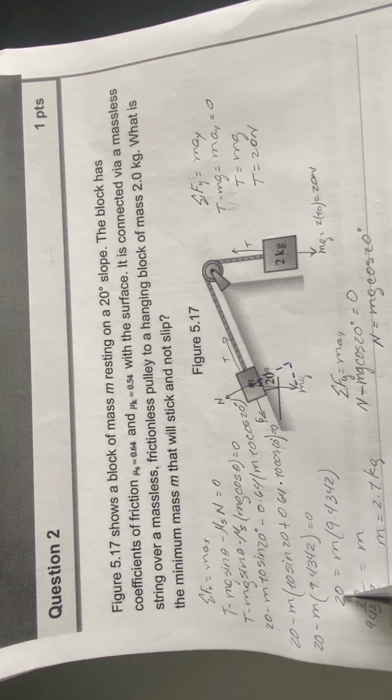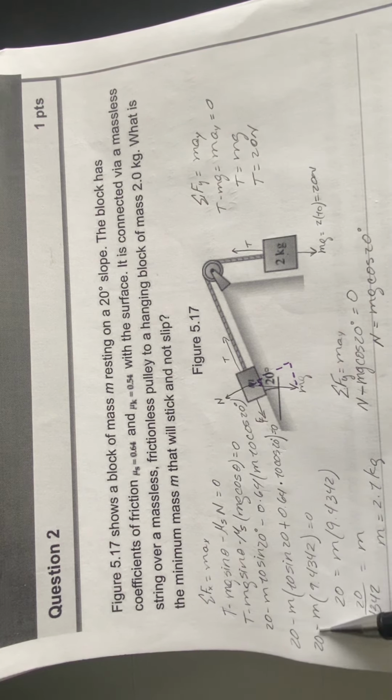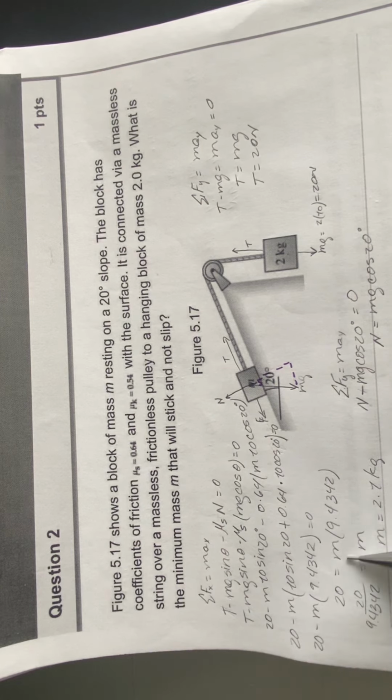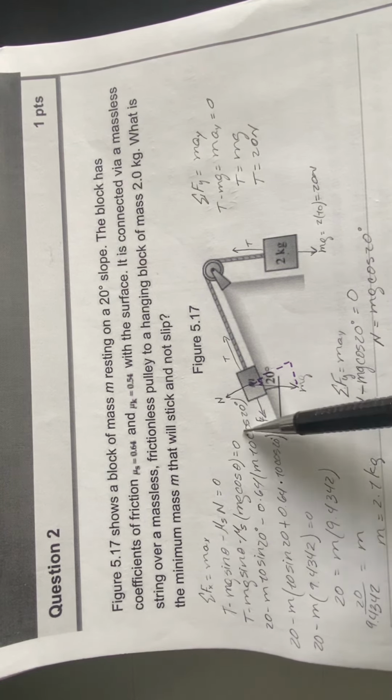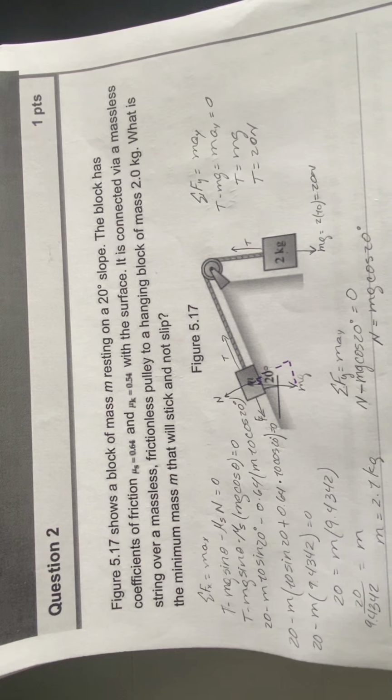So we pass this to the right side, so we don't have the negative sign, and then we divide by this number right here. So m is going to be equal to 2.1 kilograms. So the mass of this block is going to be 2.1 kilograms. That's the answer for this problem.